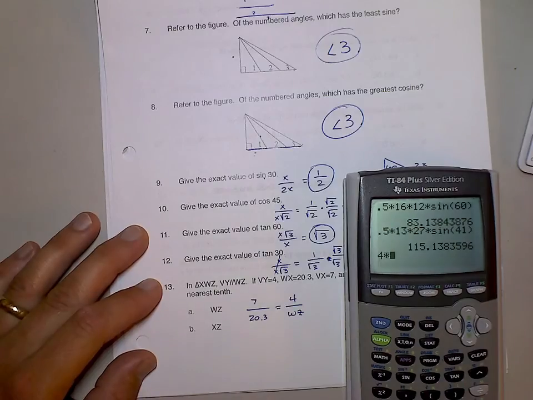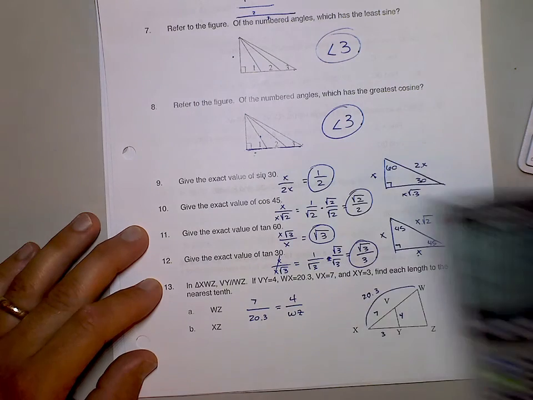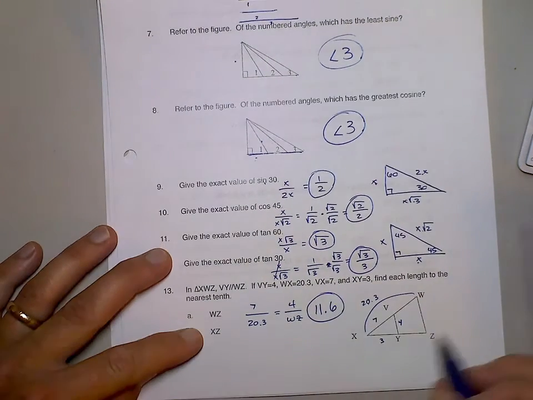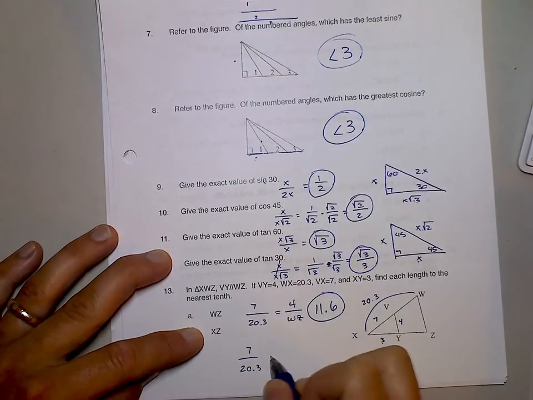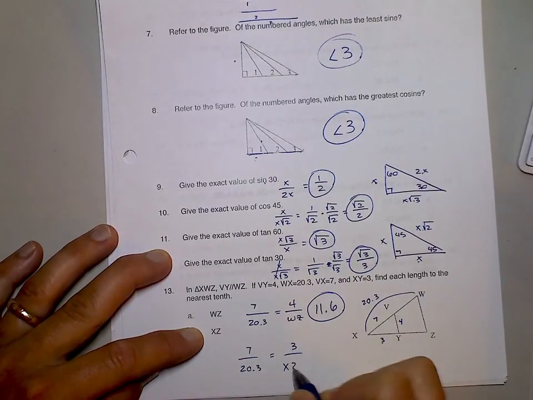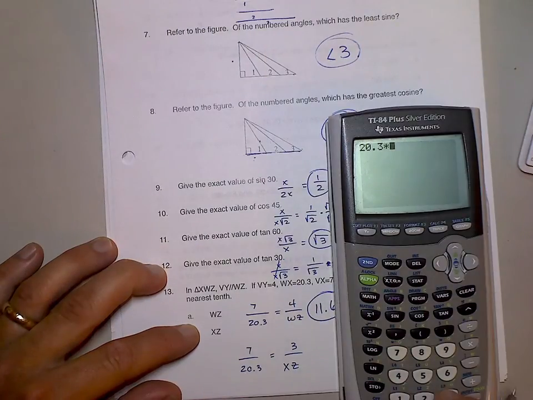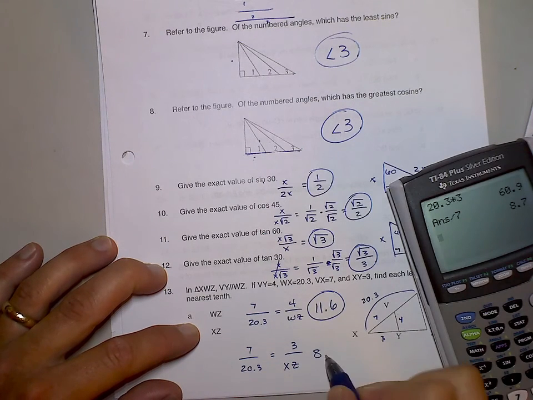I've got 4 times 20.3, and then I'm going to divide that by 7, which gives me 11.6 to be the length of WZ. For XZ, same thing. I know the small version, so I'm going to say 7 over 20.3 equals 3 over XZ. And for the same reason, 20.3 times 3, again cross multiplying, divided by 7 gives me a length of 8.7, and that is the length of XZ.